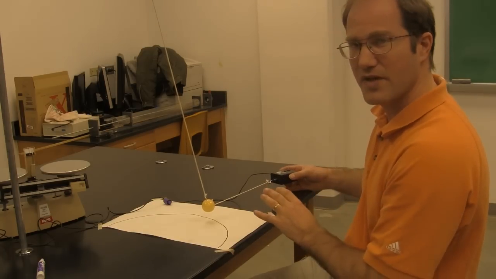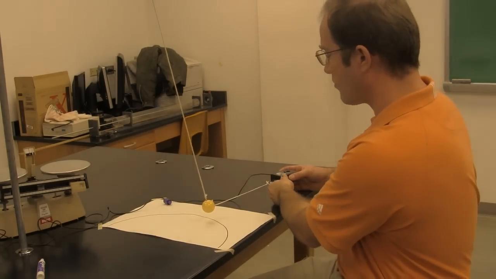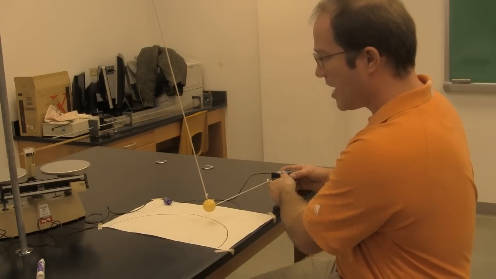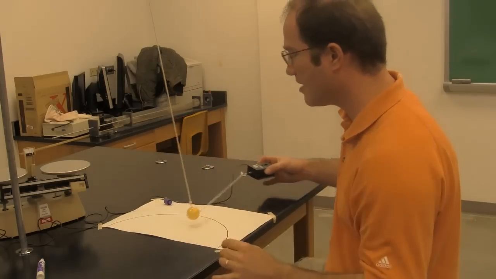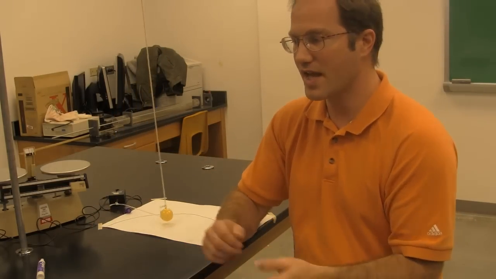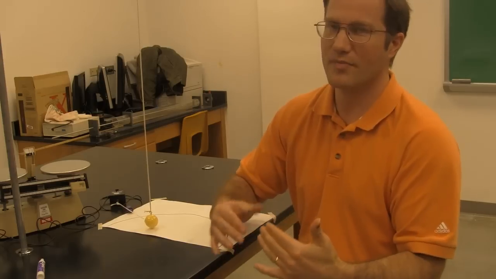I'm kind of shaky with it. It's hard for me to hold it still. I have to hold it there for a long time while data is collecting, and it's sort of all over the place. But then what I can do is take the average using the analyze menu, the statistics function, taking the average of that force over a long period of time, and that gives me a better representation of what my centripetal force is.